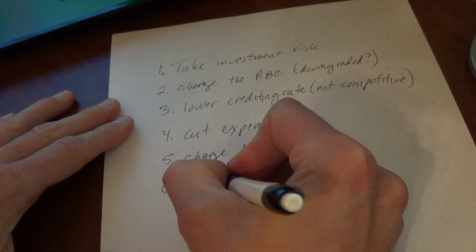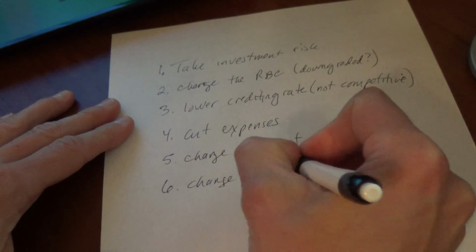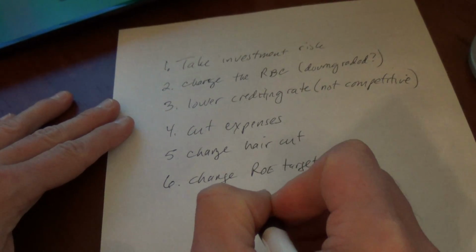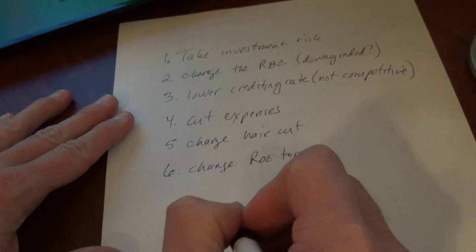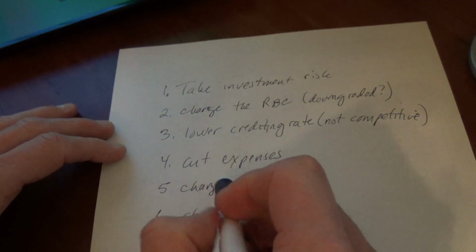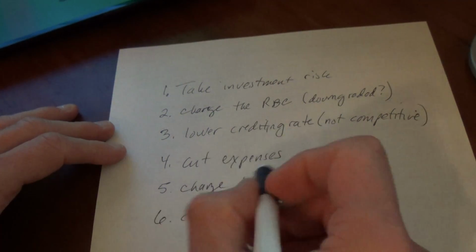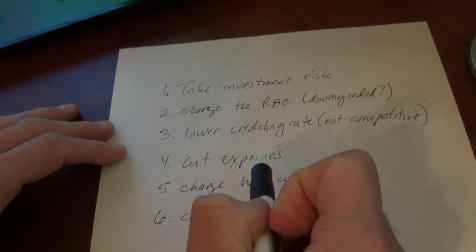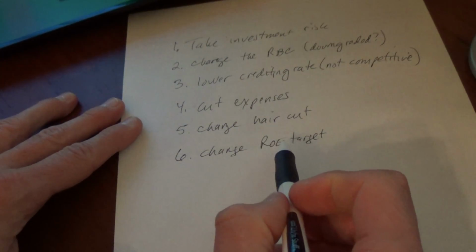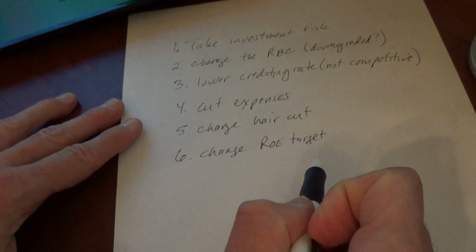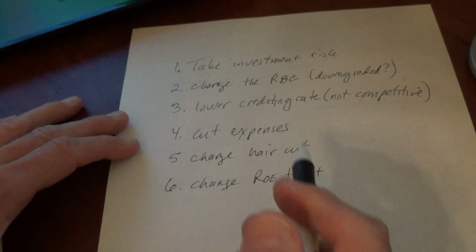You could change your ROE target. Instead of asking for a 9% return, you could ask for a lower return, but that's going to upset your stockholders. It's going to cause your stock price to decline. So there are no really good answers other than cutting expenses, which companies should do all the time. But it's challenging. It's a very competitive field, and a lot of companies simply choose number 6, just don't meet their ROE target for a while and hope they can make it up later. But it's a challenging problem. Thanks.